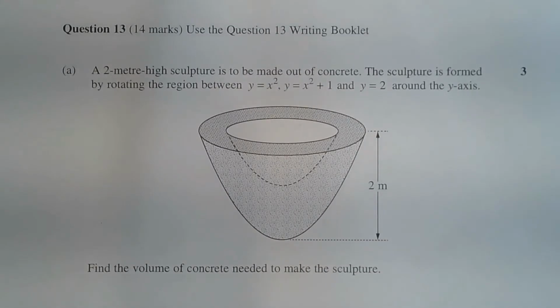Question 13a. A 2-meter high sculpture is to be made out of concrete. The sculpture is to be formed by rotating the region between y equals x squared, y equals x squared plus 1 and y equals 2 around the y-axis. Find the volume of concrete needed to make the sculpture.